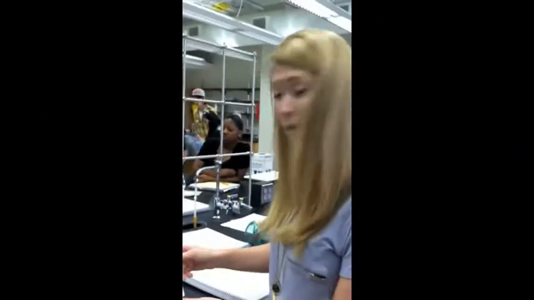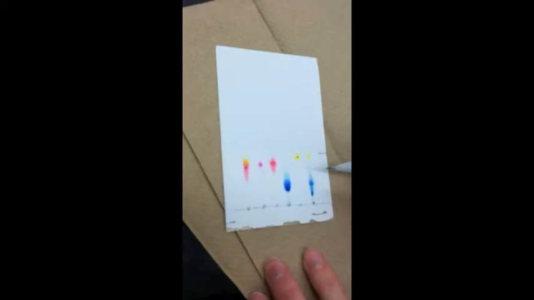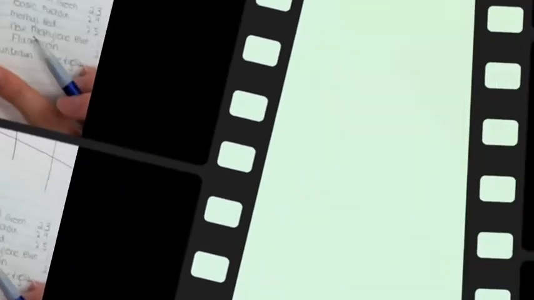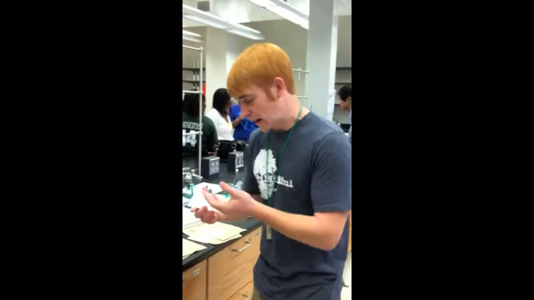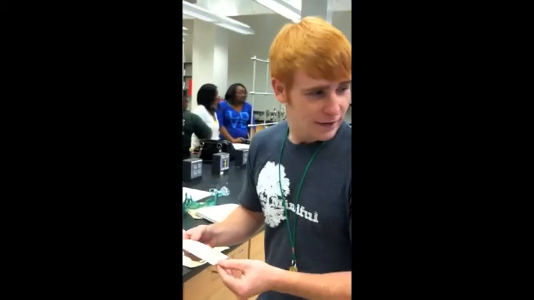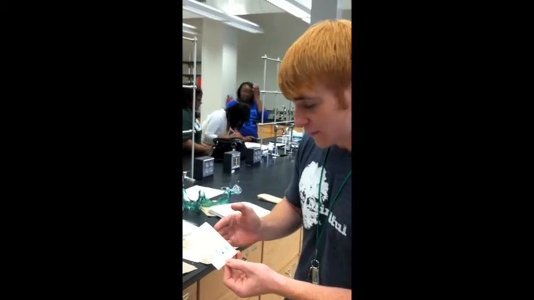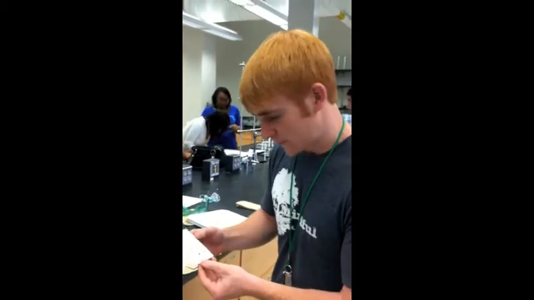Based on what we know from our card, we would guess that our unknown would be this and this, a combination. So, going back to here, we would say that our unknown is a mix of new methylene blue and fluorescein. Okay, non-polar and polar substances are attracted to each other. So here, our paper is non-polar and our solvent is polar. And so the further it travels up, the more polar it is.